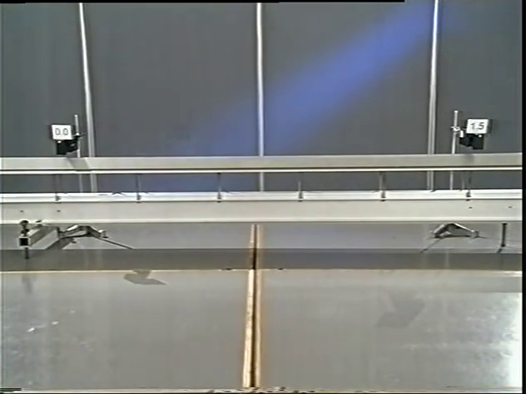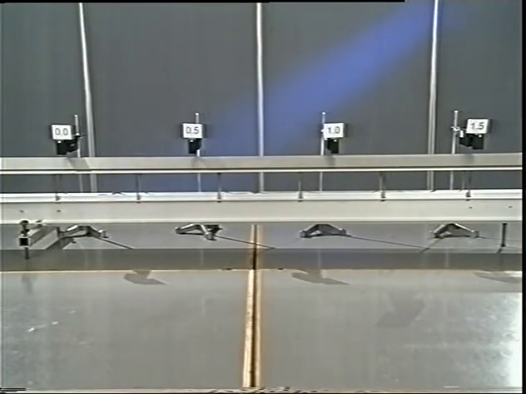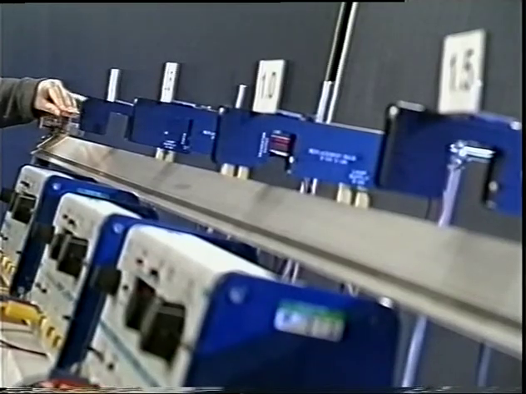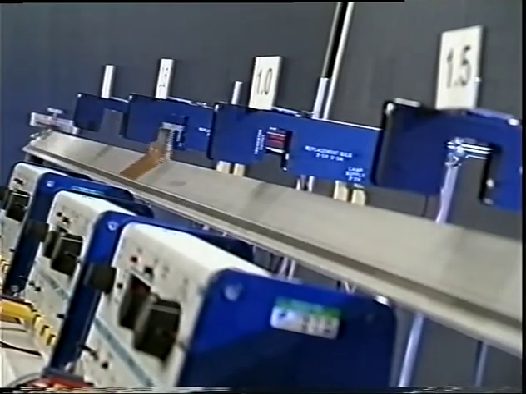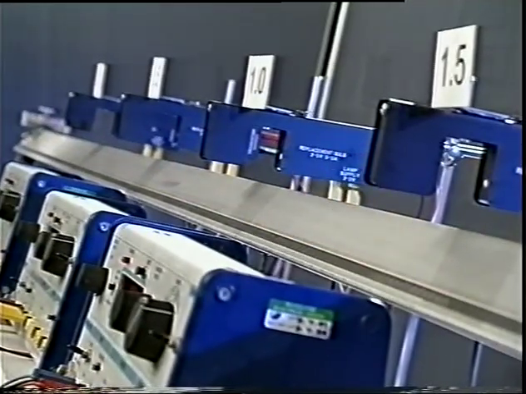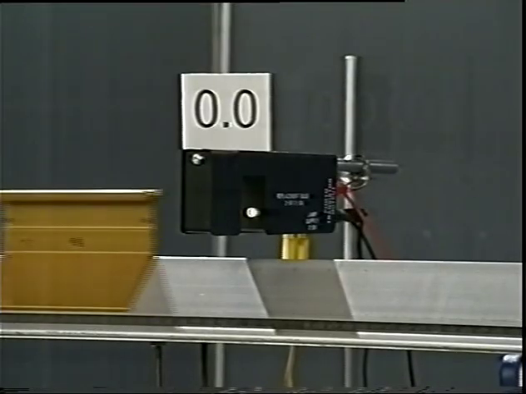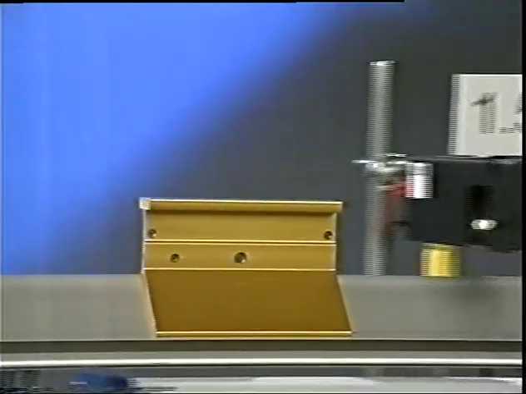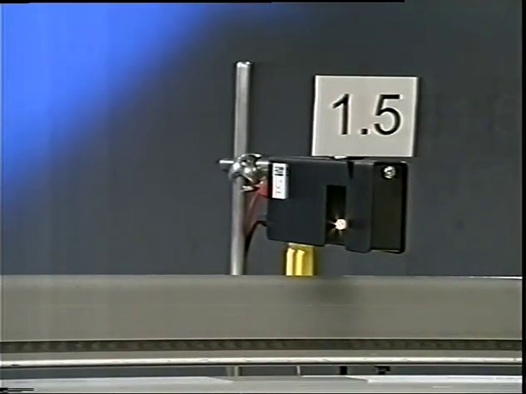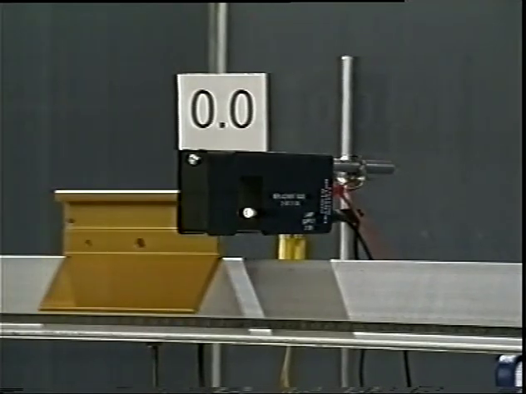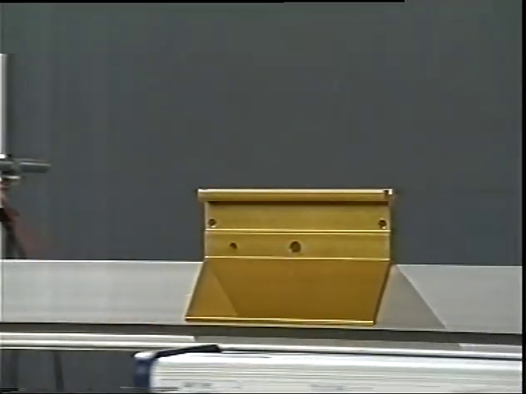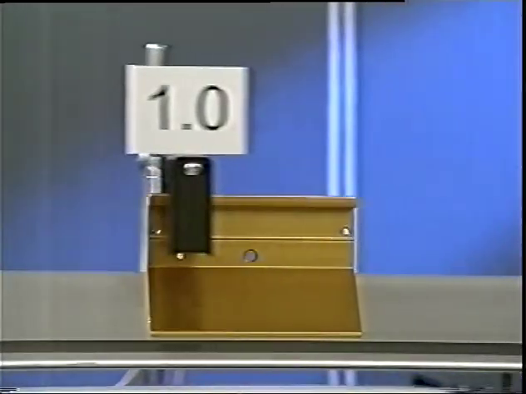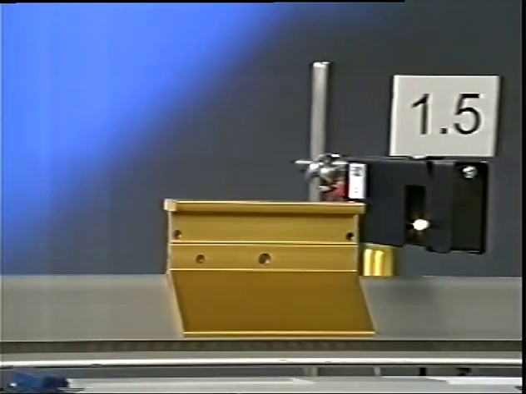To analyse the vehicle's speed in more detail, several light gates attached to electronic timers are placed at half-metre intervals. Now we can find out if the speed of the vehicle is the same all the way along the track. As the glider passes through the first gate, all the timers start. As it passes through the next light gate, the first counter stops. And then the second, and then the third.